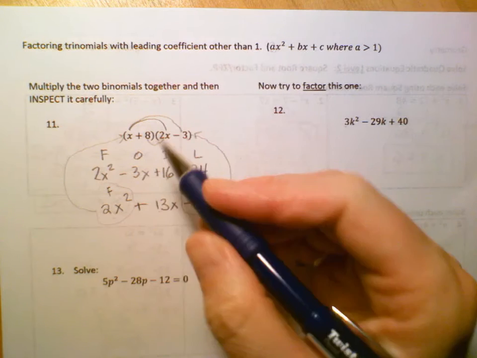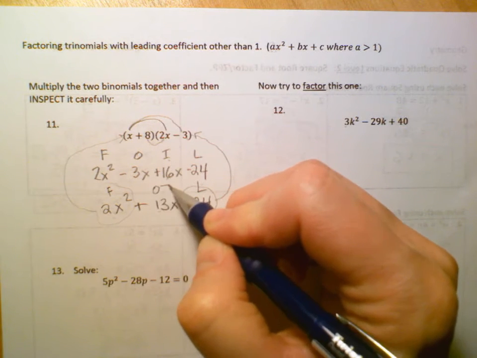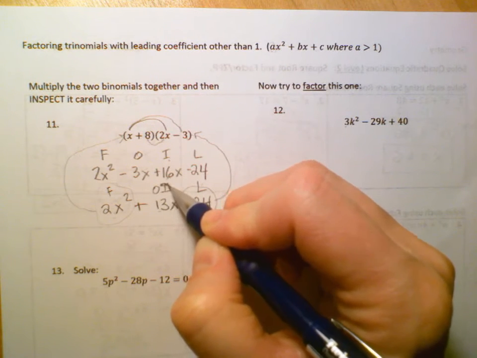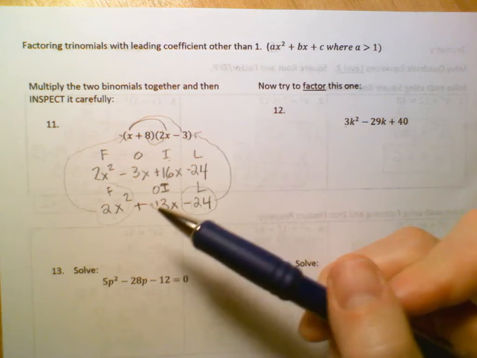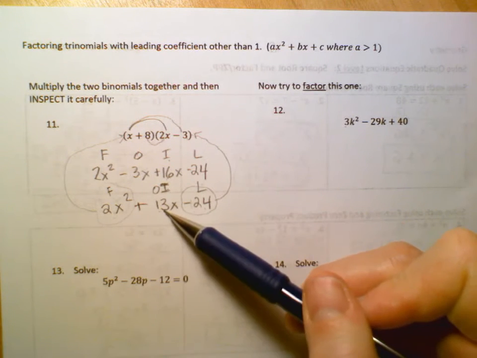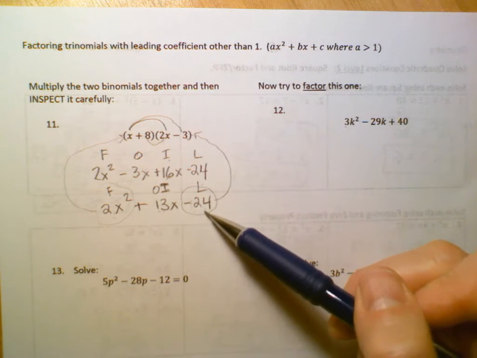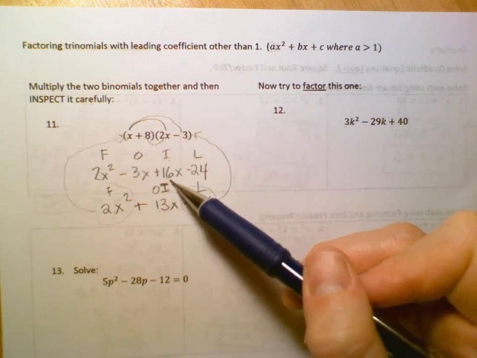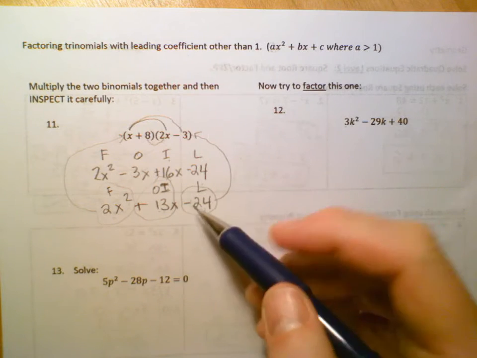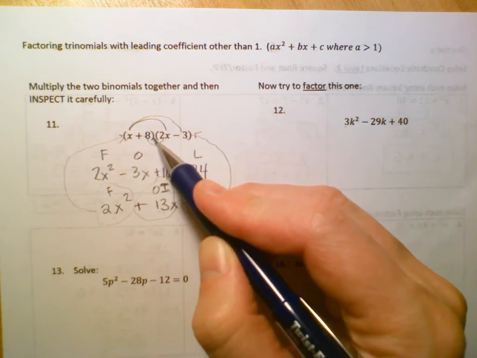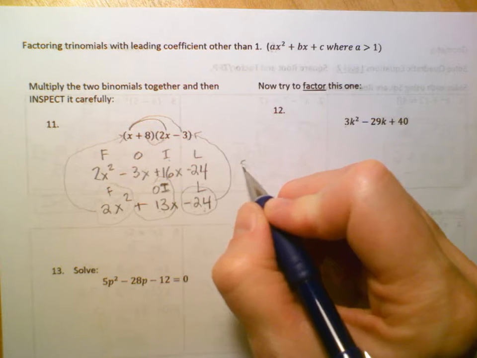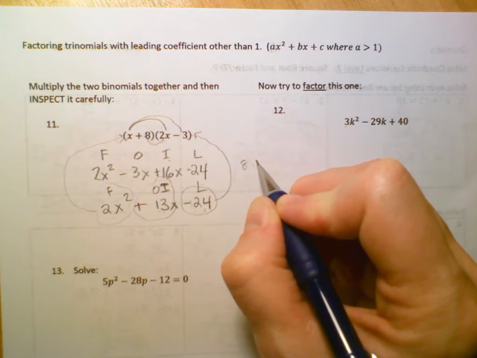But the hard part is this OI term right here, because when there's no number in the front here, then that OI term really is just a combination of two numbers that multiply to make the last and add to make the middle. And that goes away right now, right? Because look at the two numbers, it is 8 and negative 3.